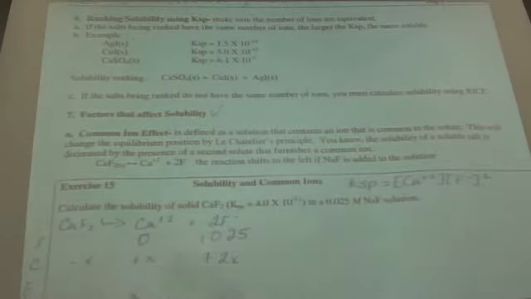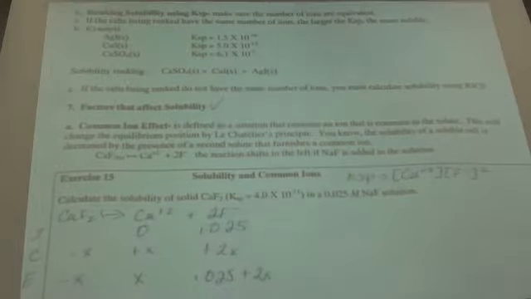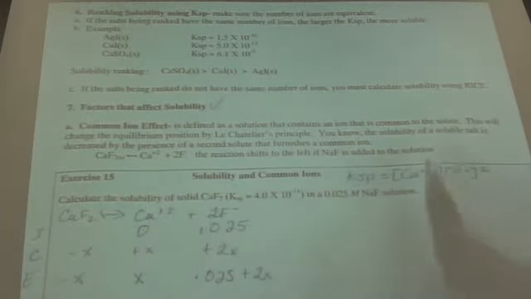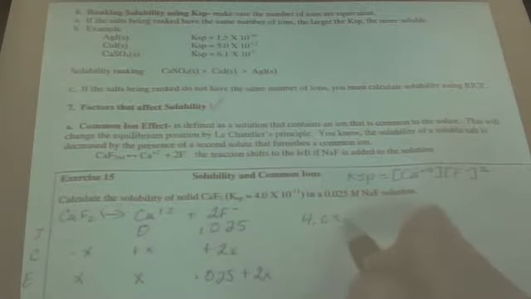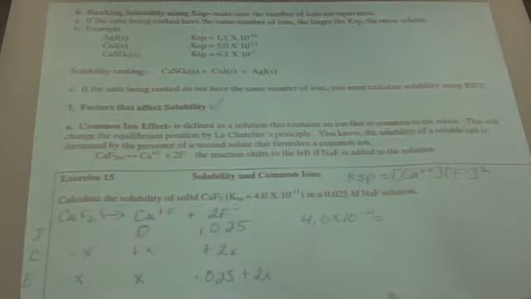So at equilibrium, I will have some value of this gone, I will have some of this present, and I will have the amount that I started with plus 2x. My next step would be to put this into this expression. My KSP is 4 times 10 to the negative 11. So far in your K work, what did you do when you had a very small K? Got rid of the x.